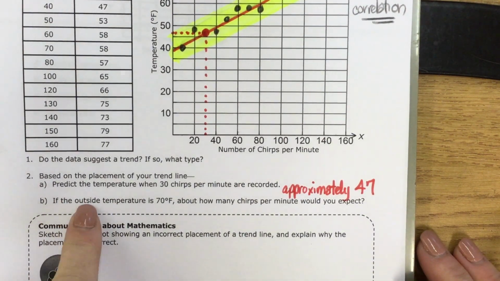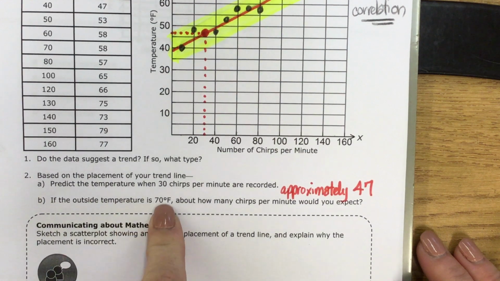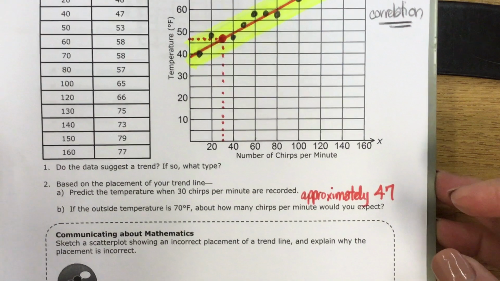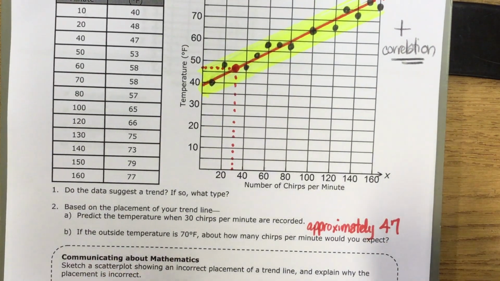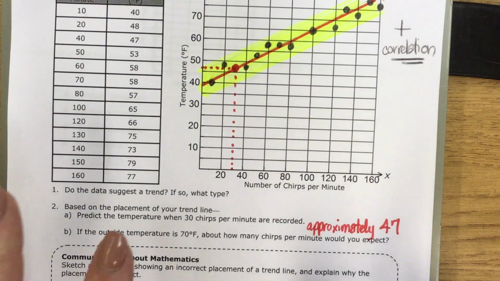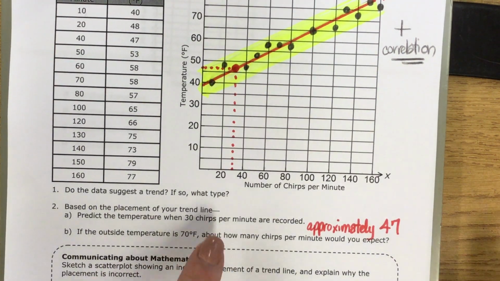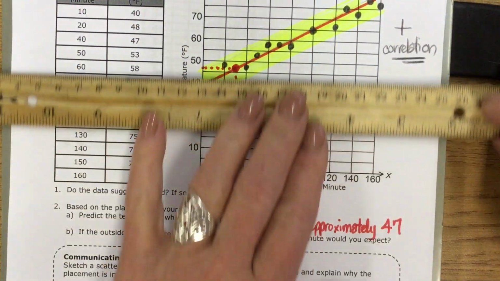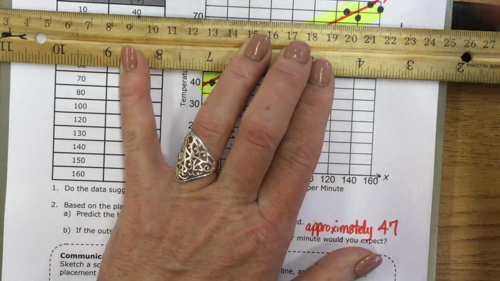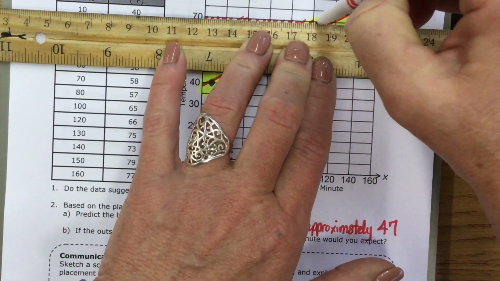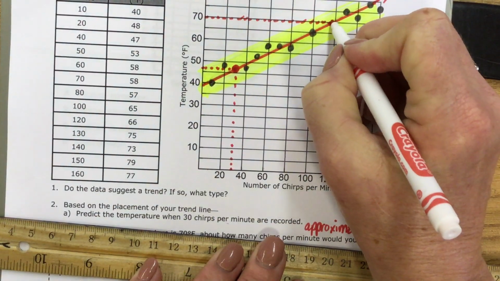Okay? If the temperature outside is about 70 degrees, about how many chirps per minute would you expect? And if you notice, they didn't give us chirps. They gave us the temperature. So you have to be really, really careful as to what information they give you. So if they give us the temperature, I need to start here. So 70. And what I'm going to do is follow it over all the way to my trend line, or my line of best fit.